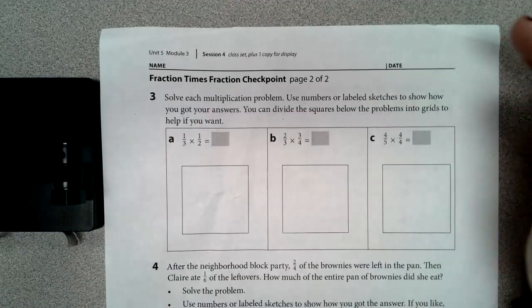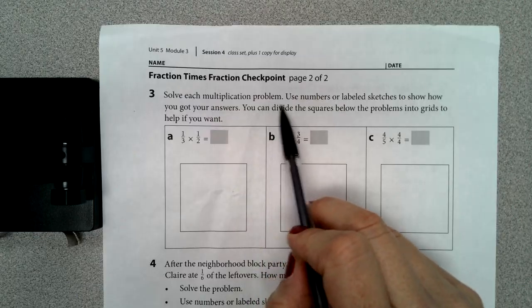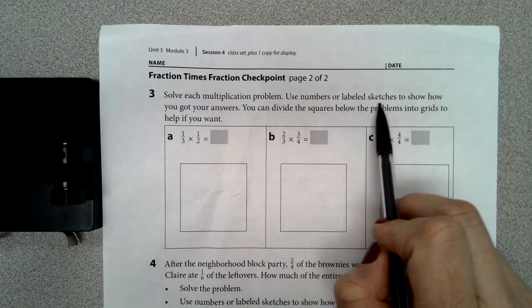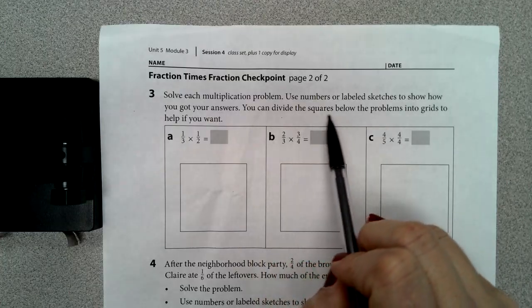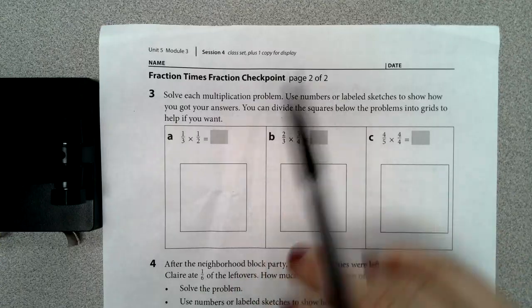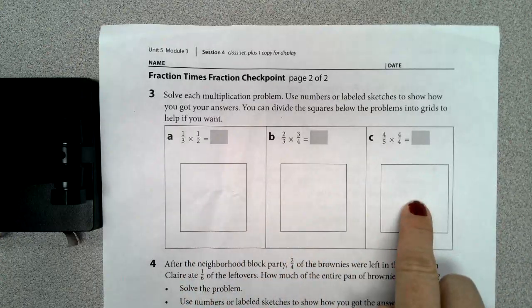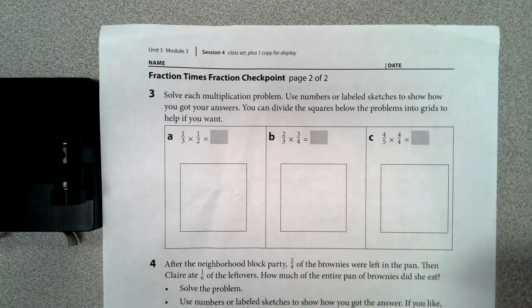Number 3, solve each multiplication problem. Use numbers or labeled sketches to show how you got your answers. You can divide the squares below the problems into grids to help if you want. So this part is optional. You don't have to do it, but you do need to find the answer here.